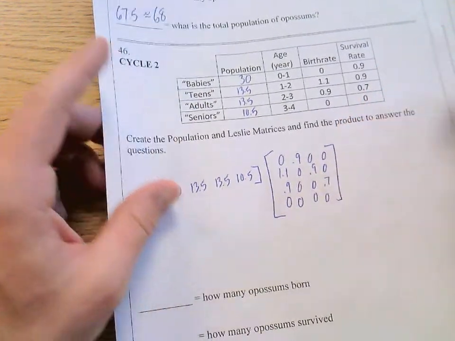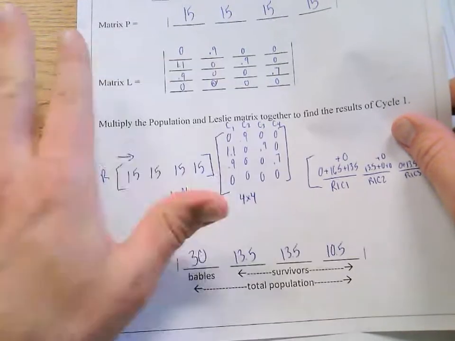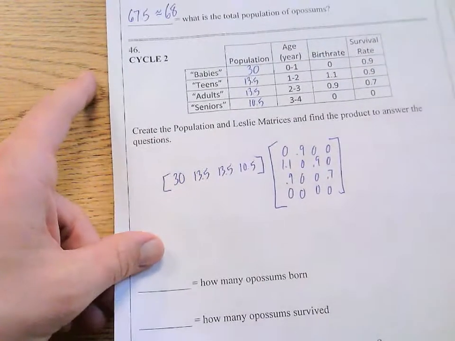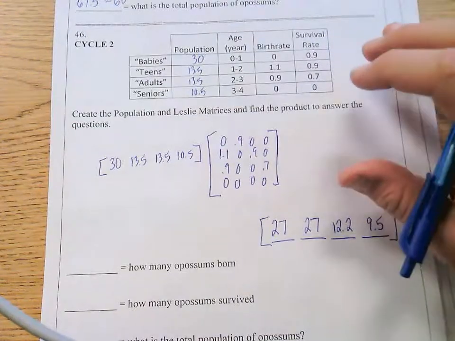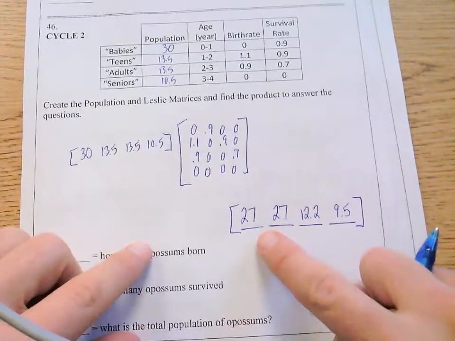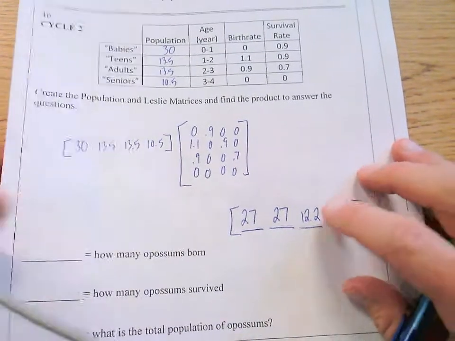Okay, now I'm going to pause the video. You've already seen me do this one time, so I'm going to go ahead and give you the answers. All right, so here's my answer right here, and I just went ahead and put the lines in there so you can see the separation of my elements here.